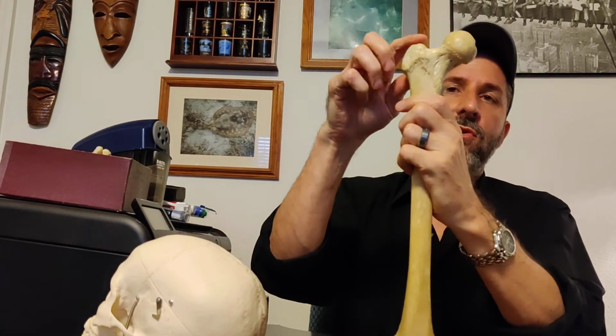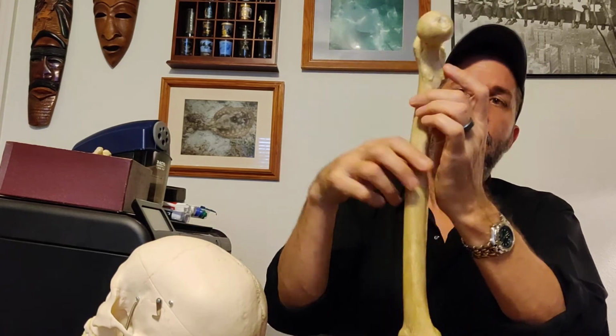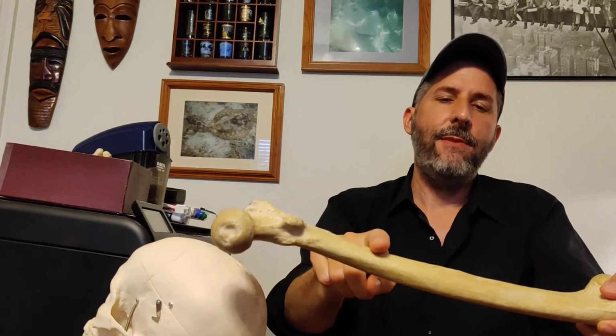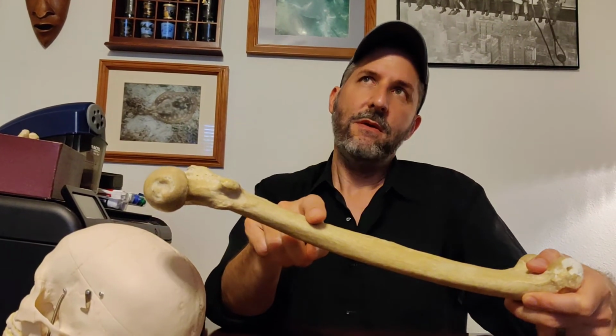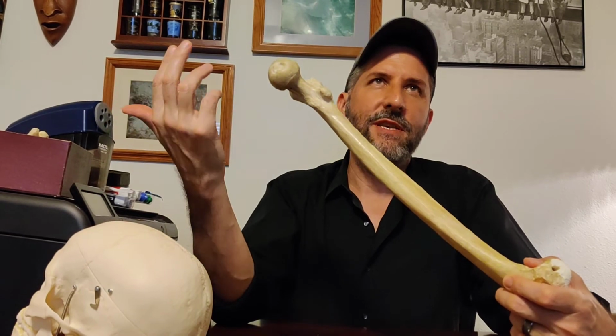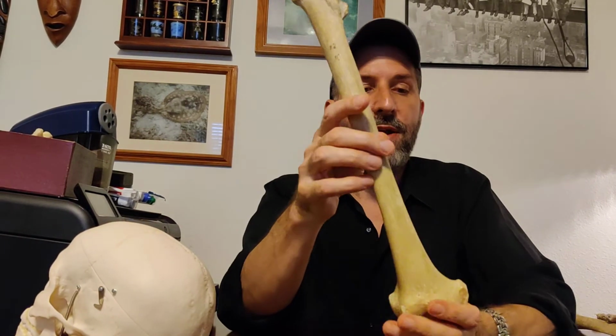We have the neck. We have the greater trochanter, lesser trochanter. Running down the shaft on the back side, we have the line for your hamstrings, the linea aspera. Almost had it. It's capitis femoris, but the first thing is leaving my brain right now.